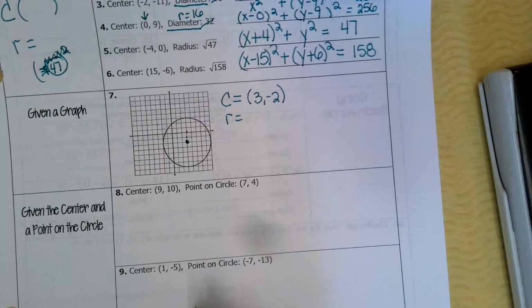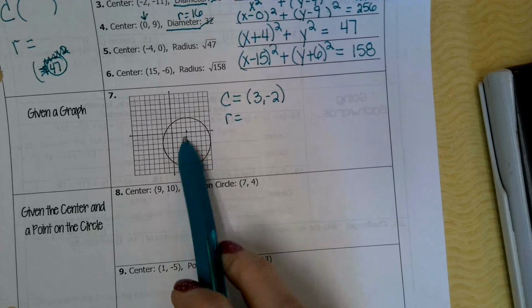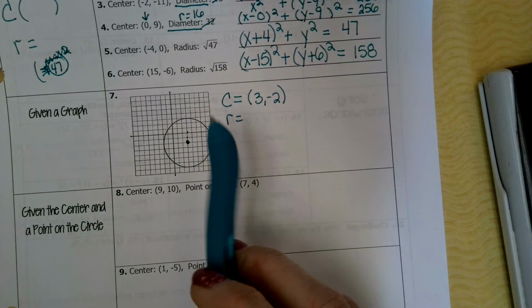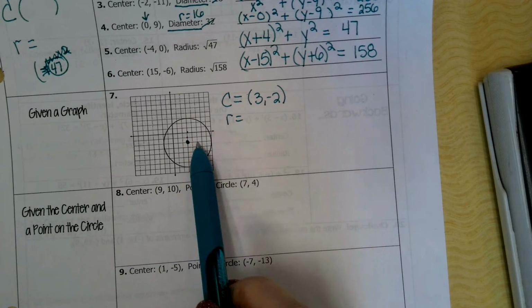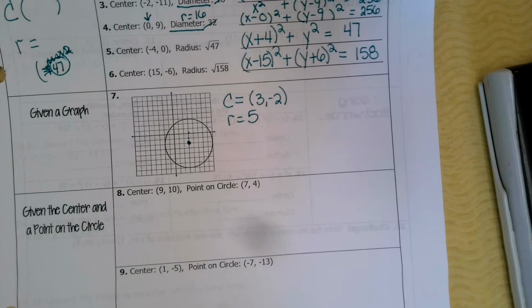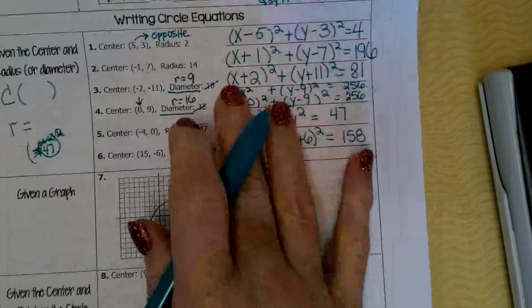It's just a different representation of the problem. To get the radius, count horizontally or vertically from the center to the circle. So that means I'm counting 1, 2, 3, 4, 5 boxes. Guys, how could this problem be any more difficult than the ones up here?